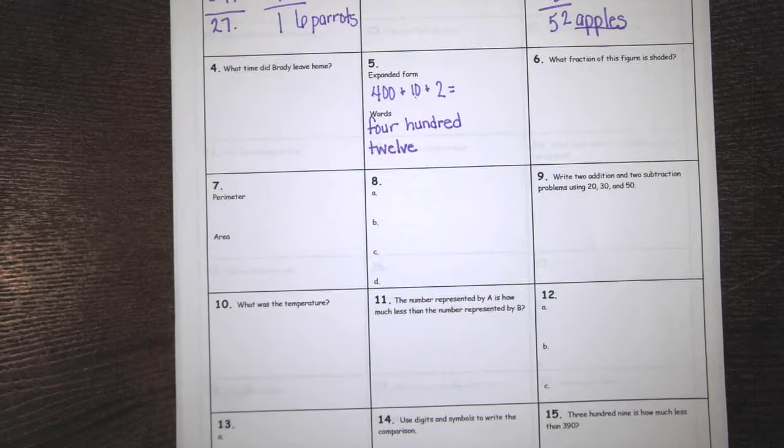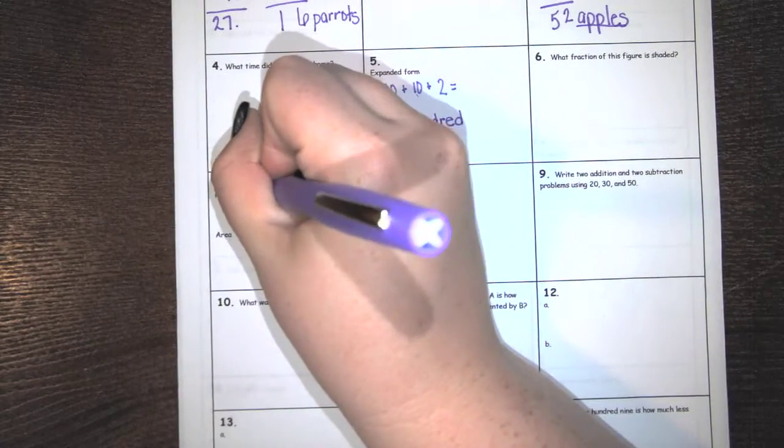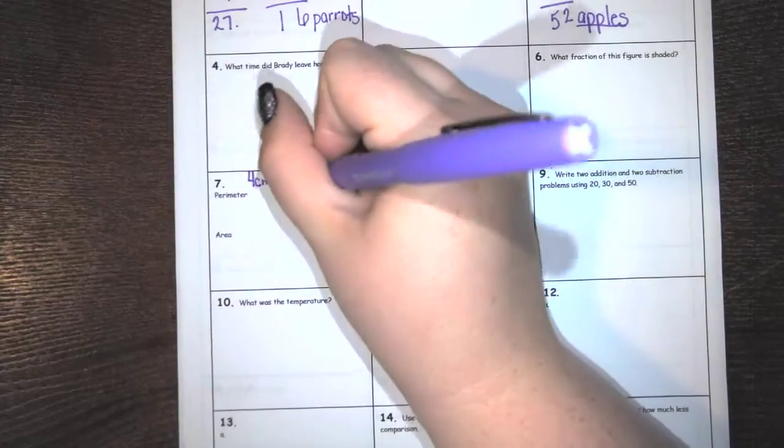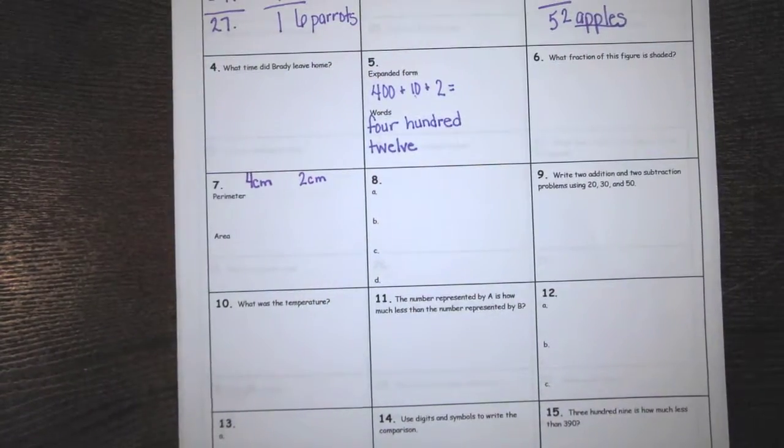And turn the page in your math book. Page 214. It's number 7. The rectangle shown at the right is 4 centimeters long and 2 centimeters wide. I'm going to go ahead and write that. 4 centimeters long, 2 centimeters wide.